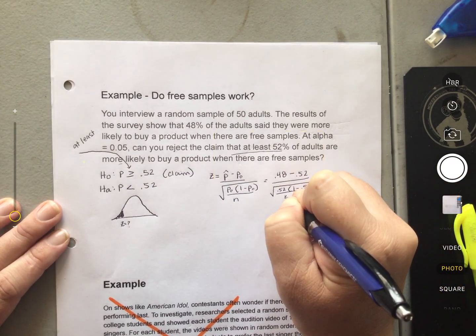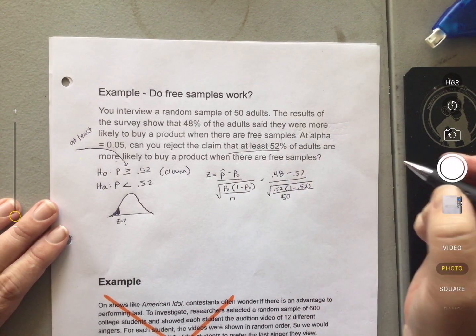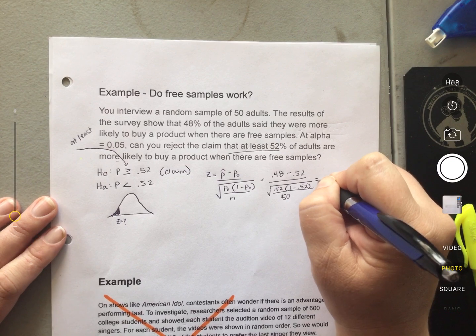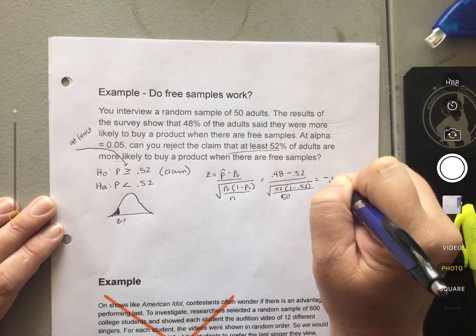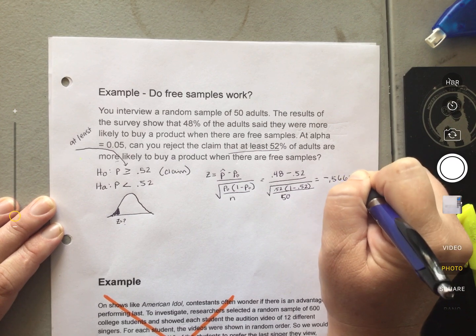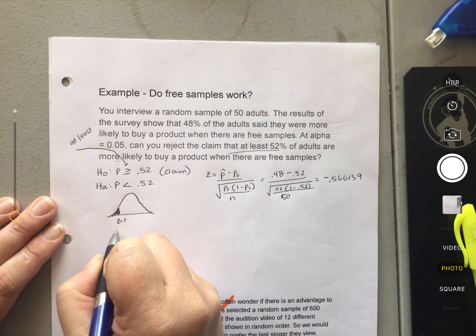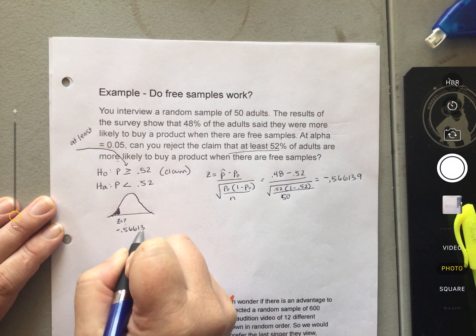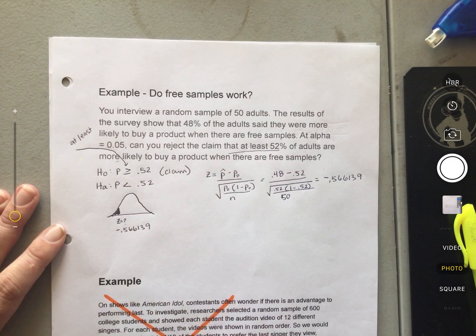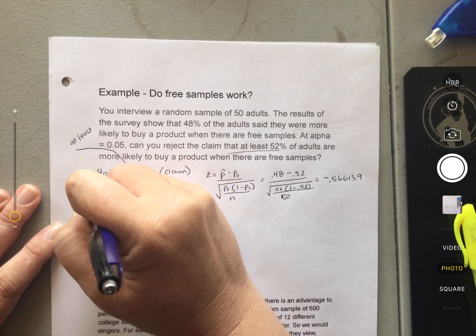Oh, and we already know n is 50. When I put this into the calculator, out pops the z-statistic of negative 0.566139. So that is this z-statistic here, negative 0.566139. Well, now I need to know my p-value, right? So what is my p-value here?